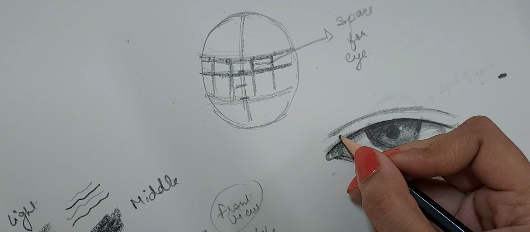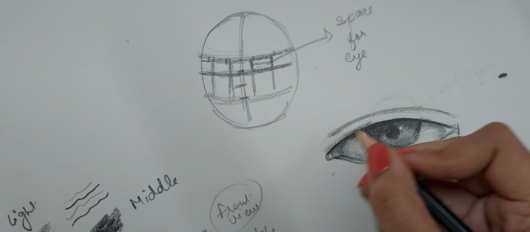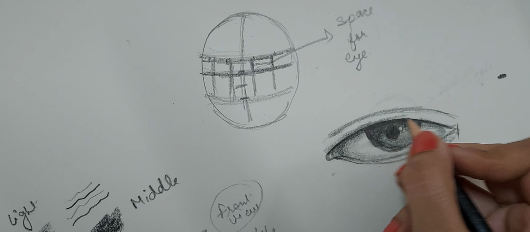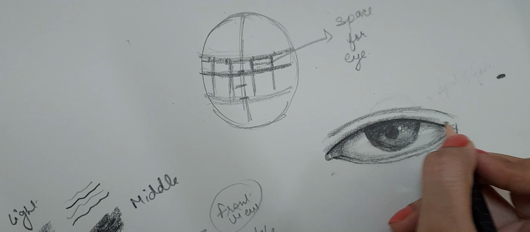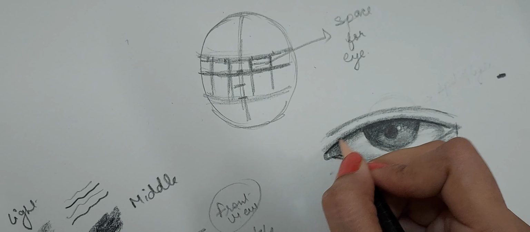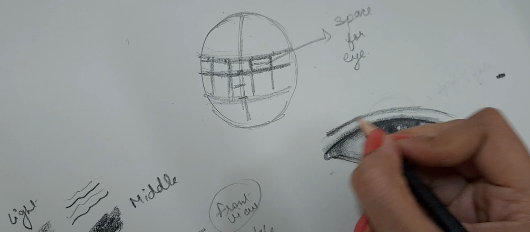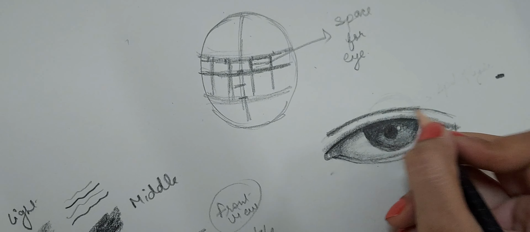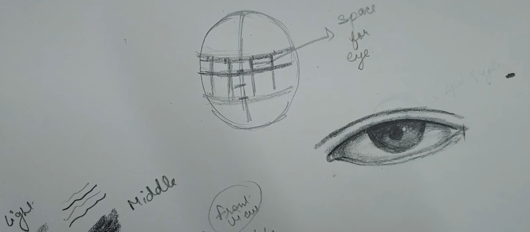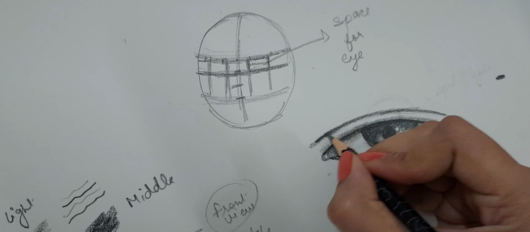So this part is round. You can give a little bit of shading here. And this is dark. I will use the 4B pencil here also to give more darkness.